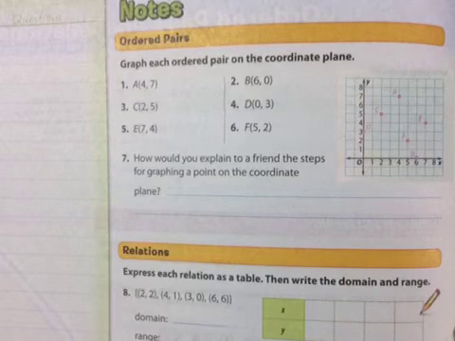A, 4 and 7. Okay? B, 6 and 0. 6 across the x, but nothing up the y, so it stays on the x-axis. C, 2 and 5. D, 0 doesn't move on the x, it stays at the x right there. 0 and 3. There we go. E, 7 and 4. F, 5 and 2. And there you have it.